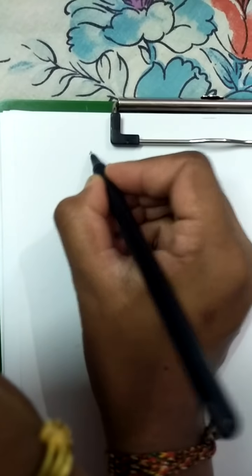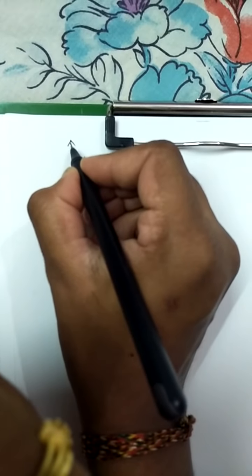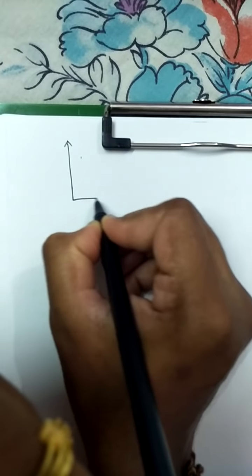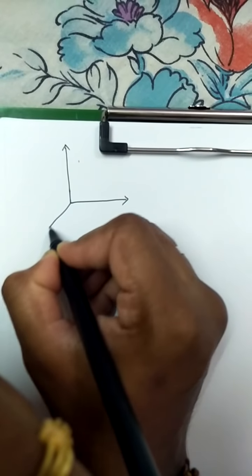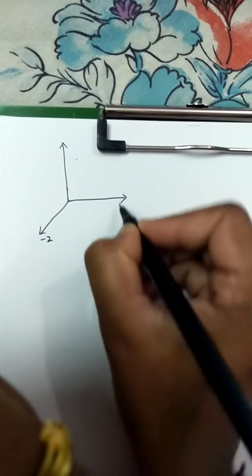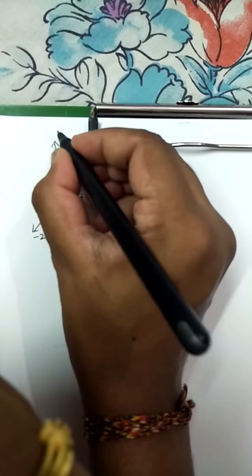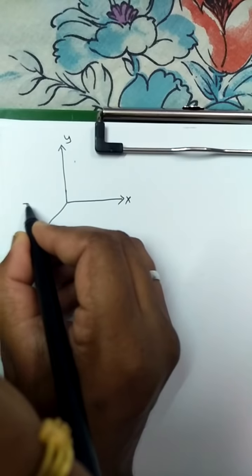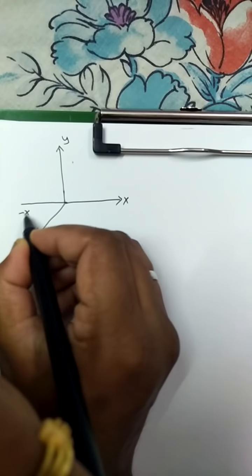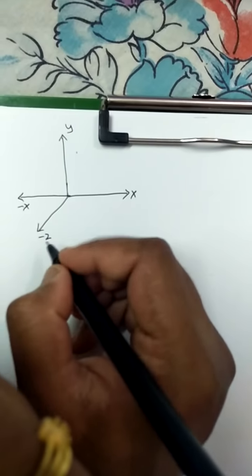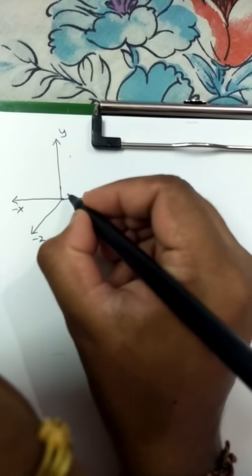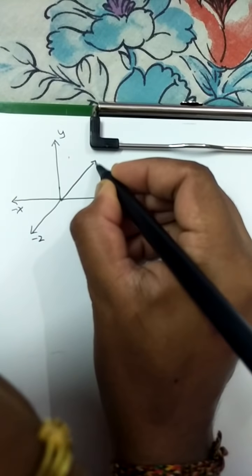Now we'll begin with how to take the coordinates of the Sierpinski gasket, rather than memorizing the values of the coordinates. Consider a plane: negative z, x-axis, y-axis and negative x-axis. And this is the positive z-axis.